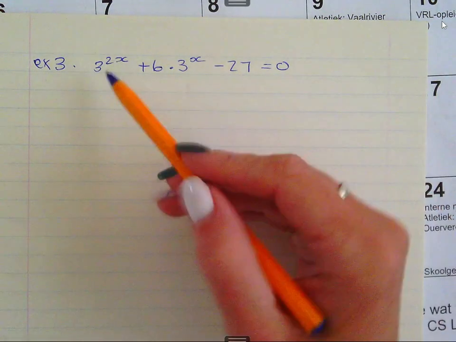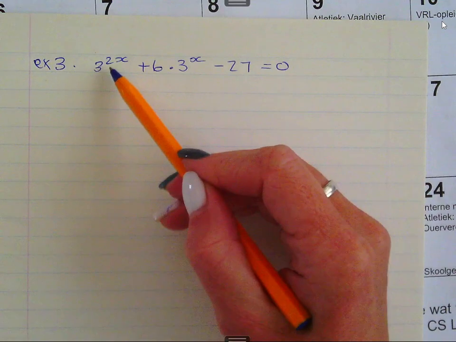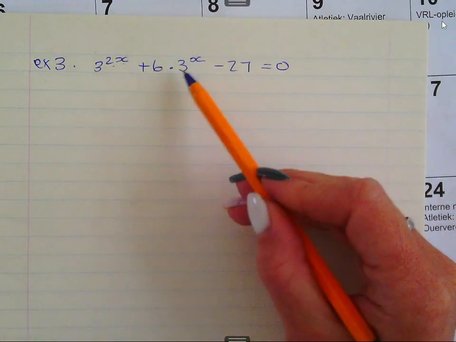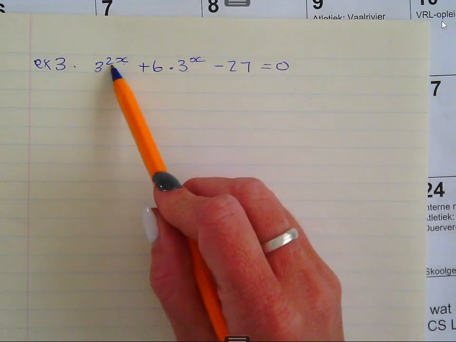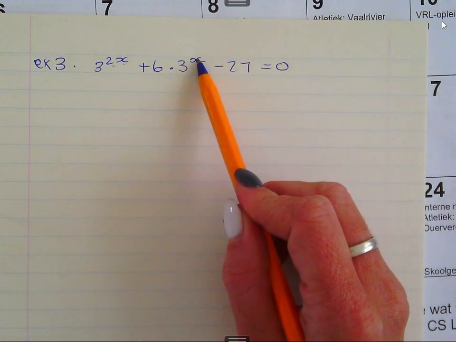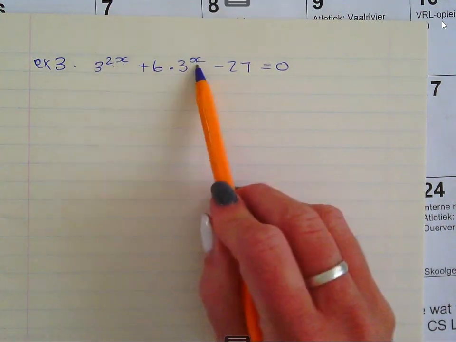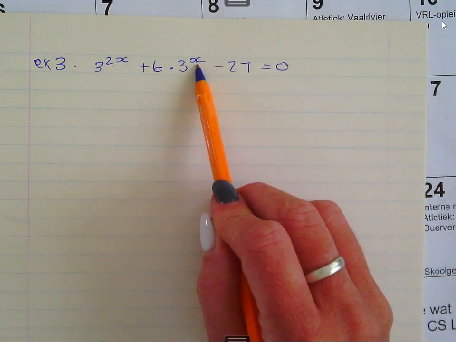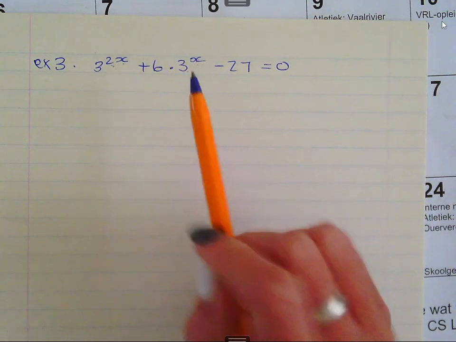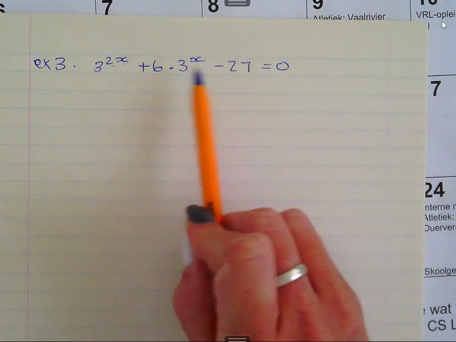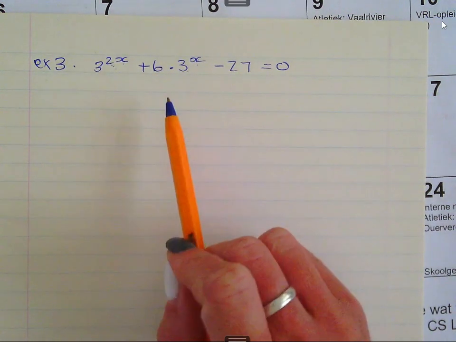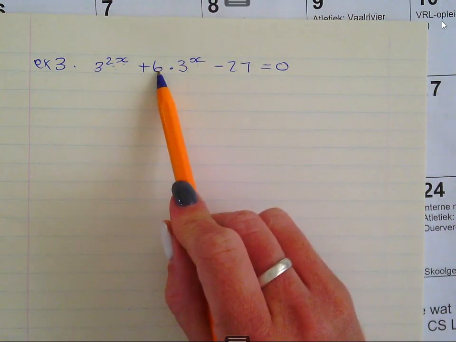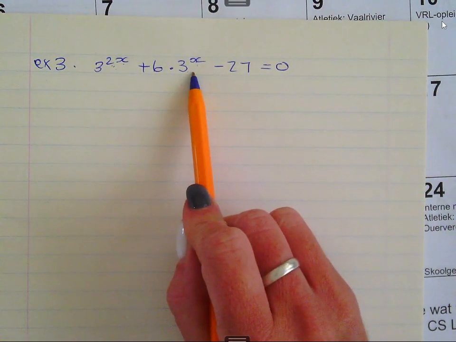Look at this exponent, it's to the power of 2x. Look at this exponent, it's to the power of x. Is this and this exactly the same? Is this double this? Yes. So in other words, it's a quadratic equation. Can I multiply the 6 with the 3? No, no, no, no. You should have said no quicker. Normal number, exponential. Okay.